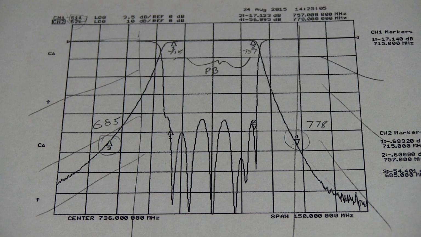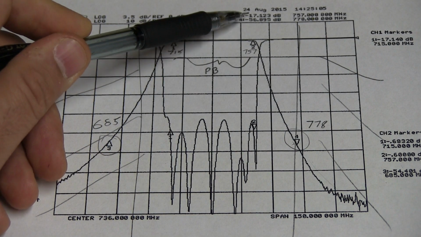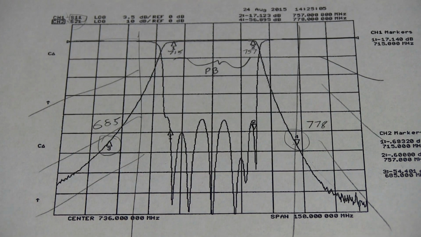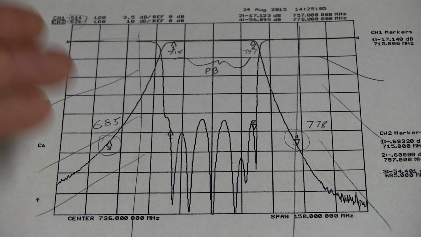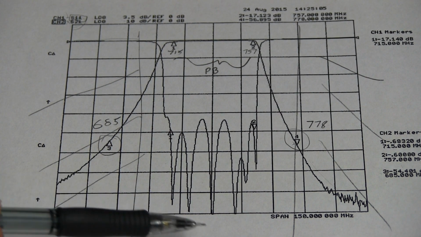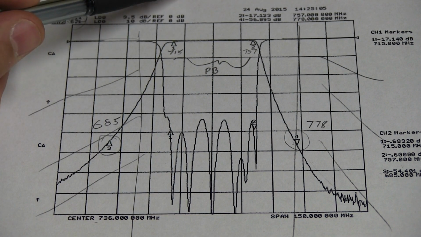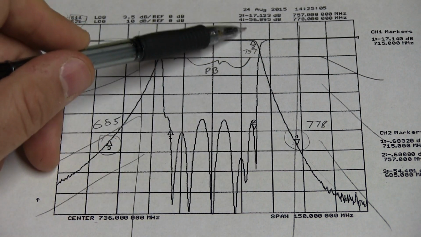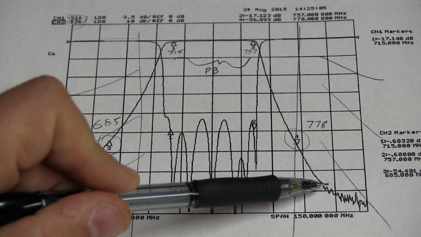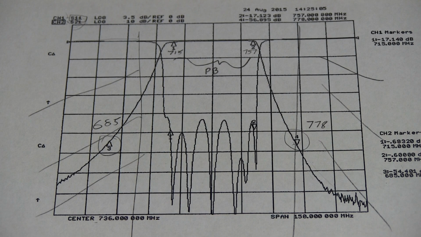60 dB is a factor of 1,000. And at 778, 56 dB, which is fairly high rejection as well. So for purposes of this filter, if you're going to use it at 736 megs, which is its center frequency, you can count on it being able to reject frequencies beyond 780 megs very highly, 60 dB or more.